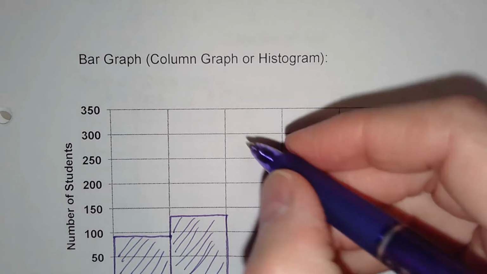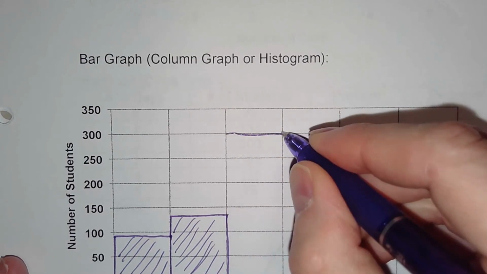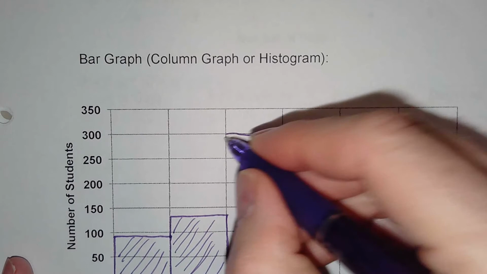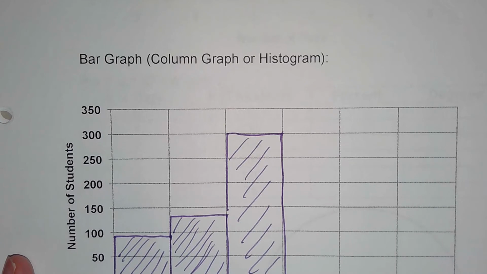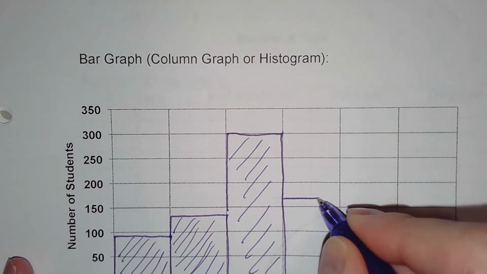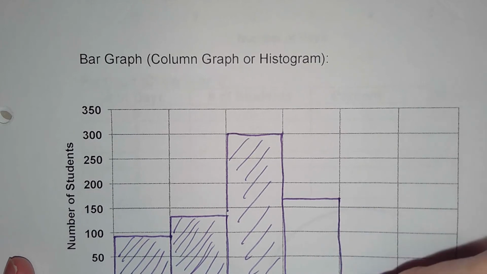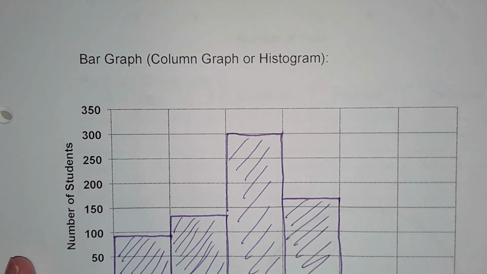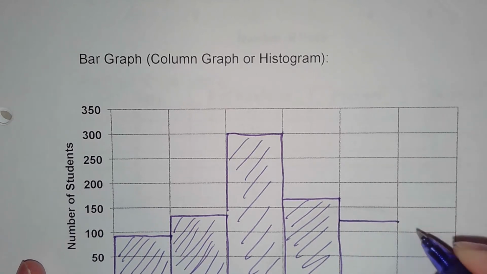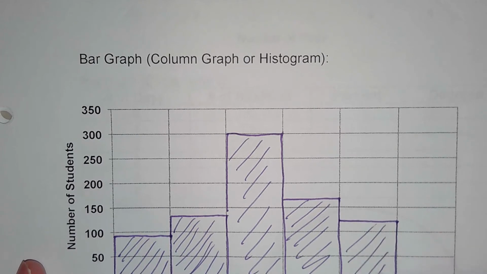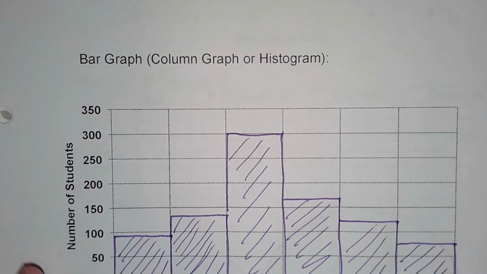2 days would be 300. Three days is 165, so about here. Four days would be 120, so maybe about here. And 5 days would be 75. And that would give us our bar graph, sometimes called a histogram or a column graph.